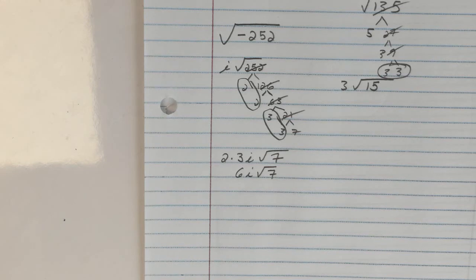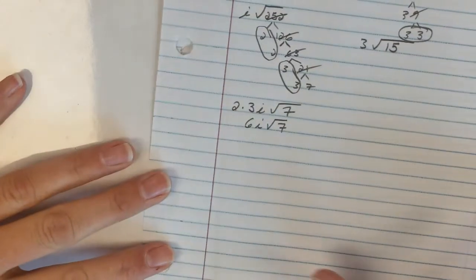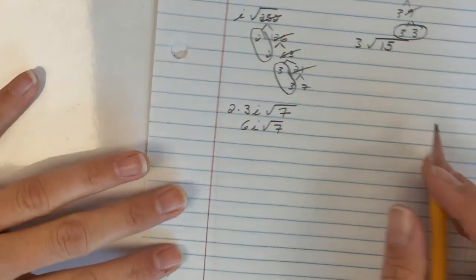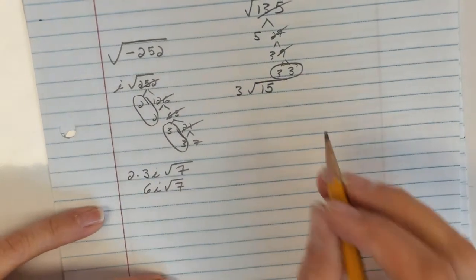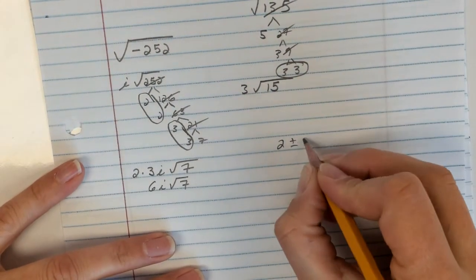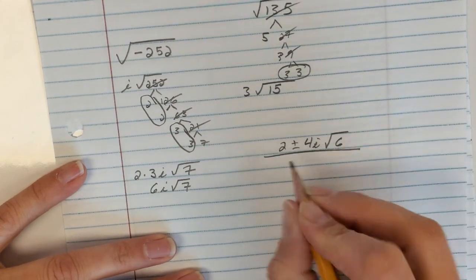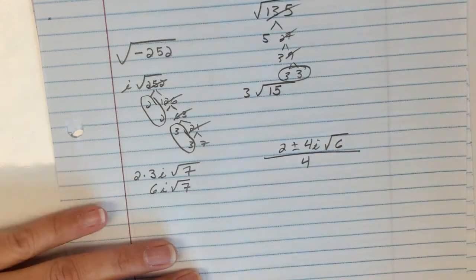So if you can break down your radicals, that should clear up a whole lot of things for the most part. And then one more thing, and then we'll talk about something you need for the word problems, because I just removed the other thing. So when we're reducing our fraction, if I end up somewhere like 2 plus or minus 4i square root of 6 over 2, or 4, or whatever.